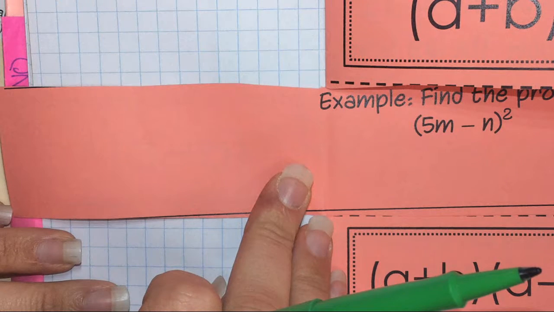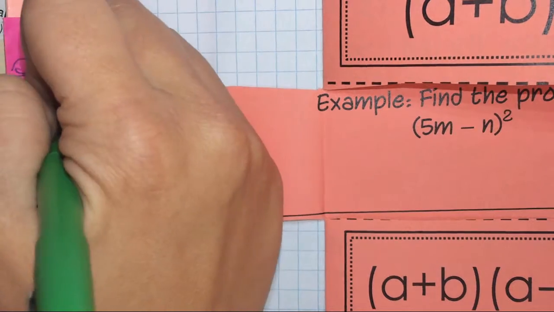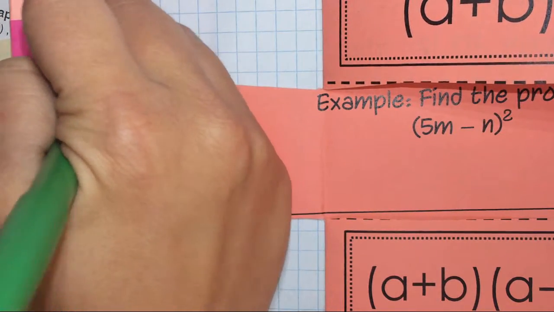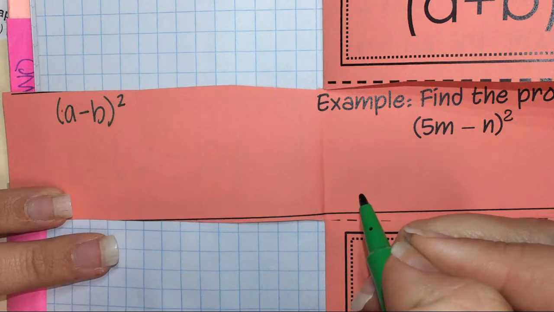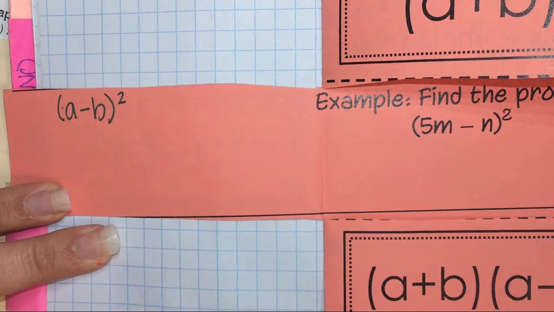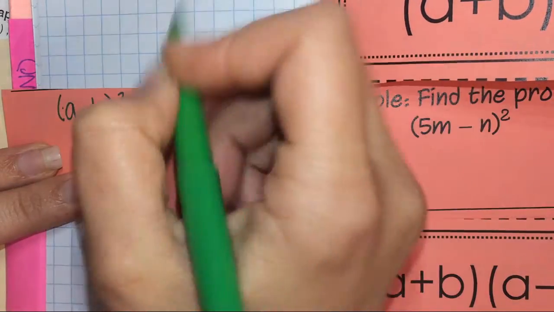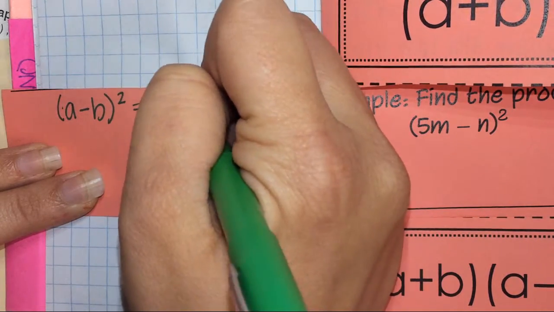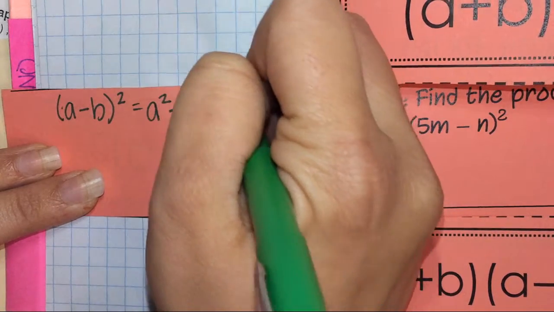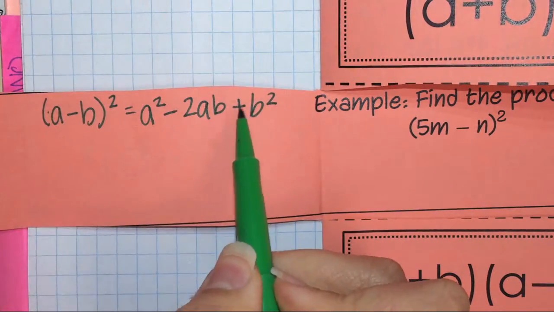Are you ready? Okay. Subtraction flappy. So when you have A minus B quantity squared, would that make it negative? You're going to subtract, yes. This is the same thing. It is the same thing. You're going to have A squared minus 2AB plus B squared. Why am I going to have a plus right here?